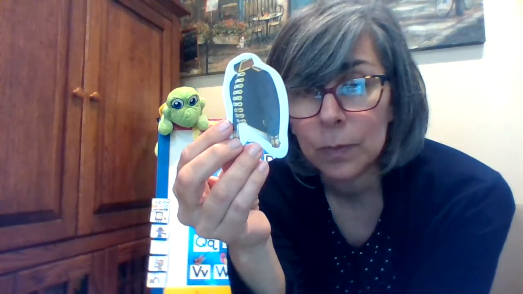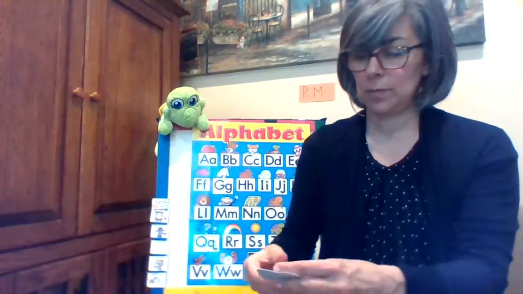Here's a word. If you're a police officer or a firefighter or in the military, you would be required to wear only special clothes. You're required to wear them when you're working. And this is called a uniform. Will you say that with me? Uniform. Uniform.